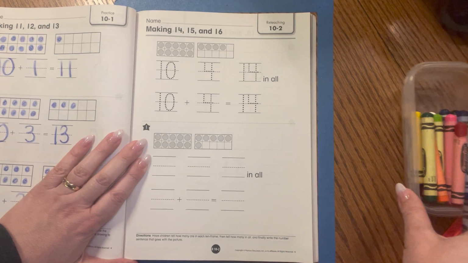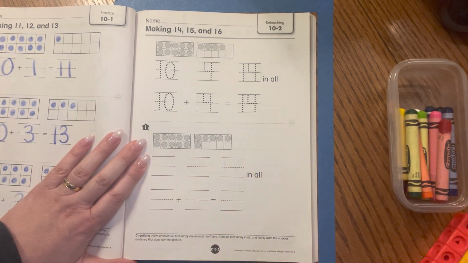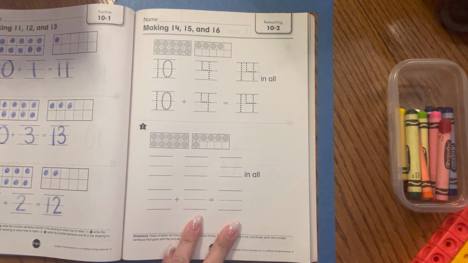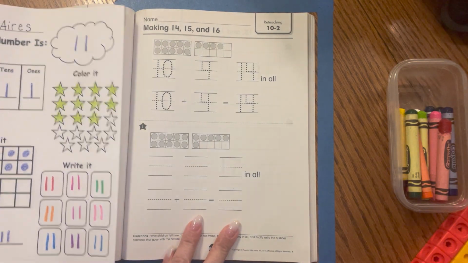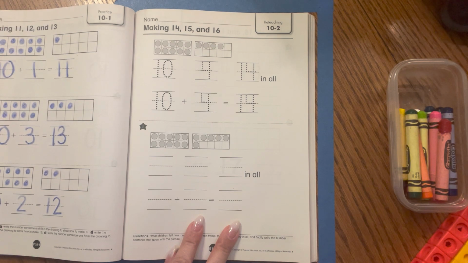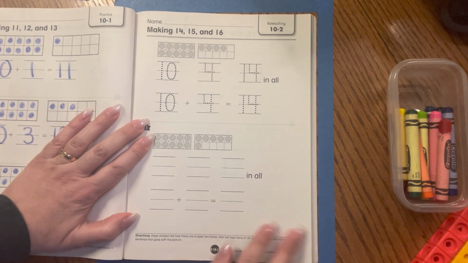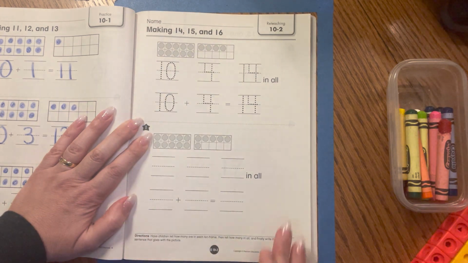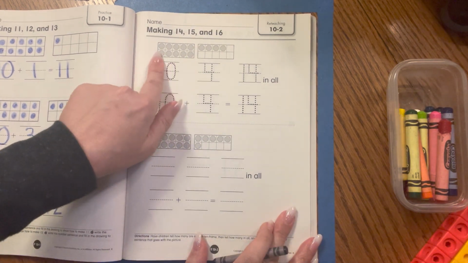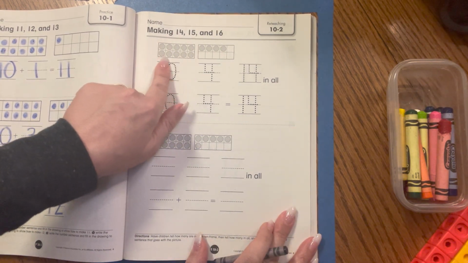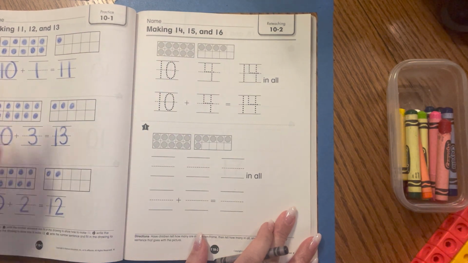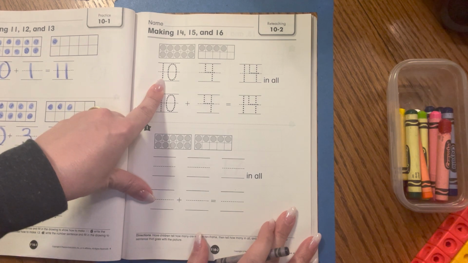So you can go ahead and get your pencil ready or a crayon. You can get your cubes ready. Soon we'll be using those cubes to do our building in the teen number book. But before we do that, let's start to have a conversation about making 14, 15, and 16. Do you remember what happens? What do you think right away when you see a full 10 frame? That's right. You know that it is 10.